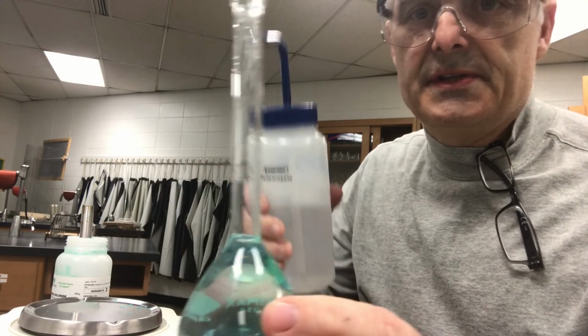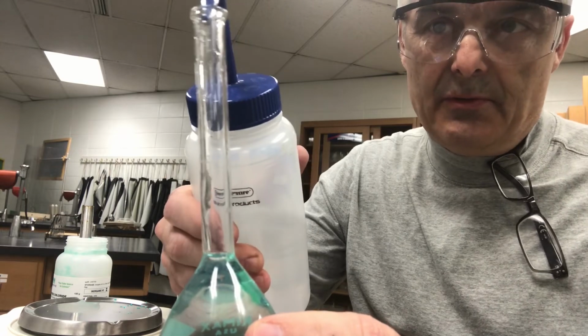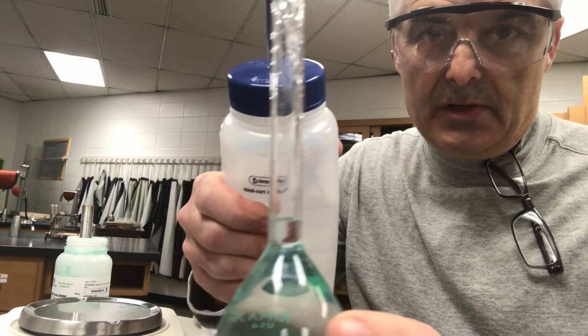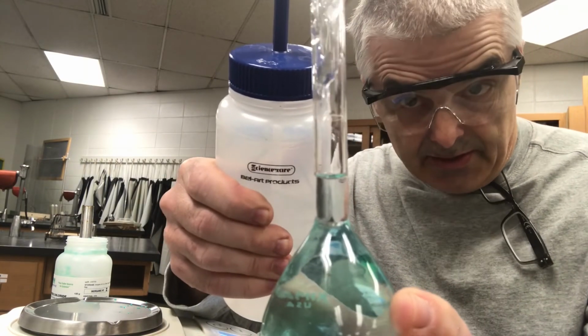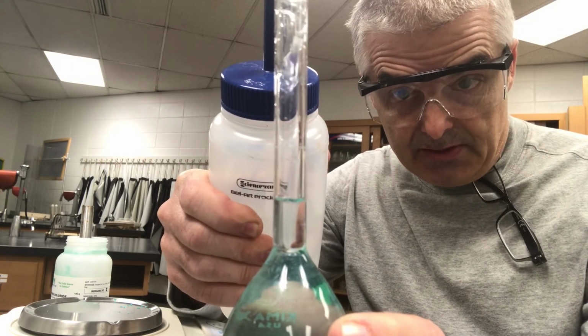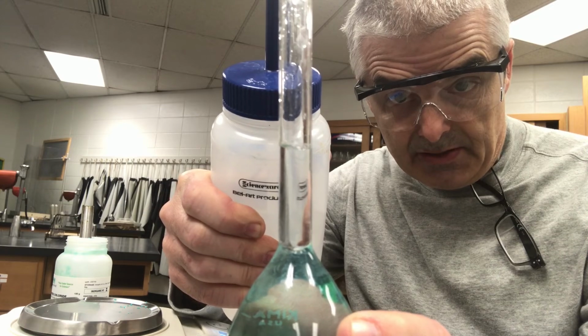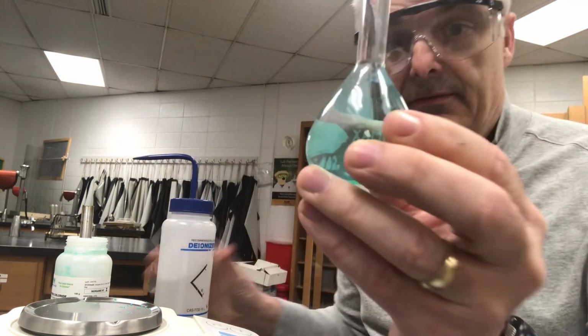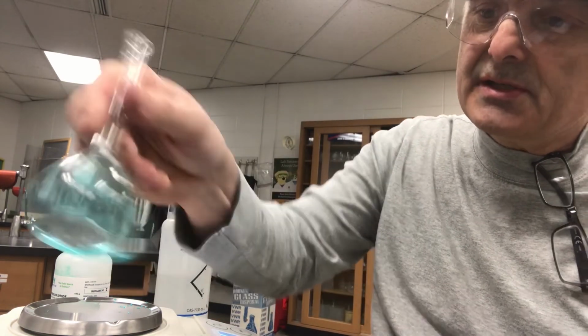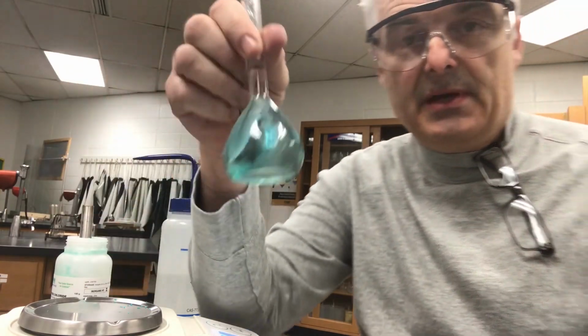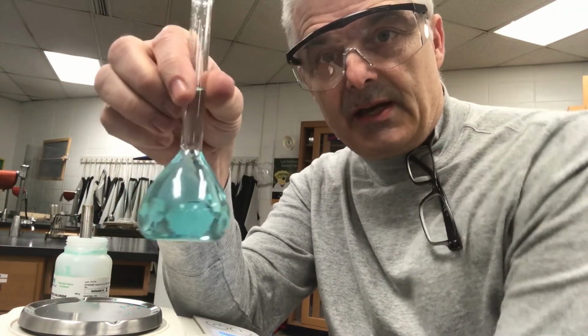Once I get towards the tip, this is what I want to do, I want to slow it way down, and I want to add water right up to the line, and I aim so that the meniscus is at the bottom, right? And there I have made a solution. Now it's not completely mixed. I'm going to need to mix it all up, but that's how you make a very specific, accurate solution.